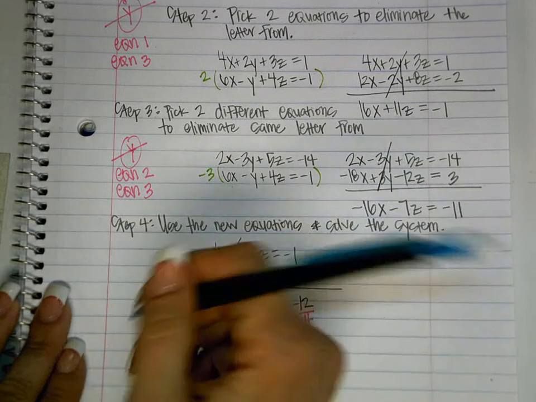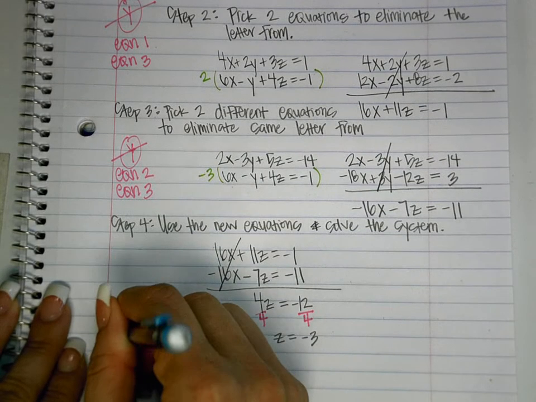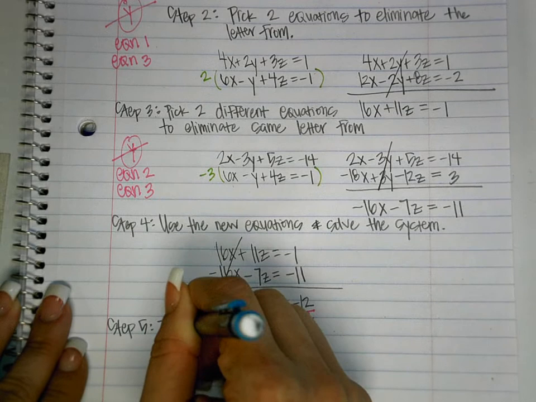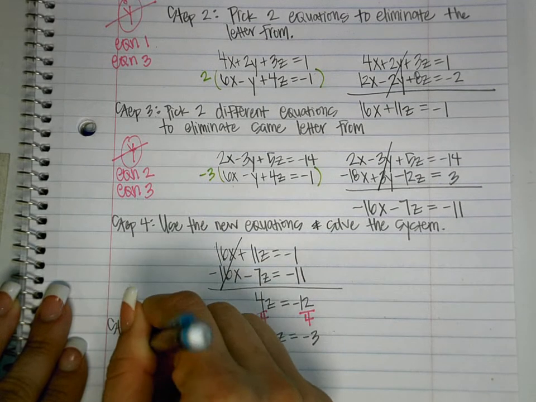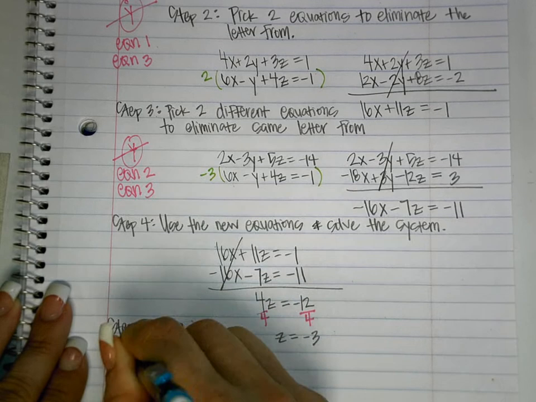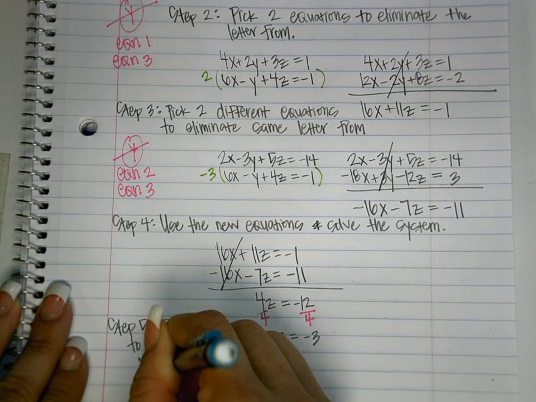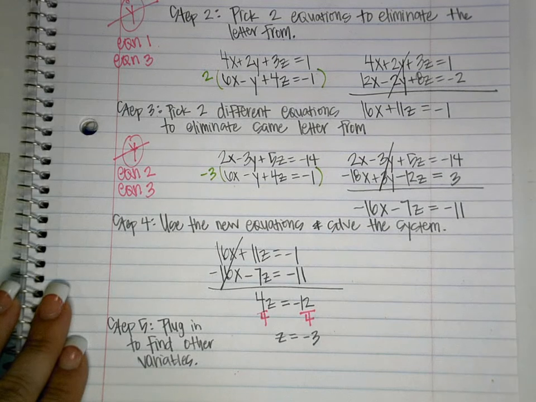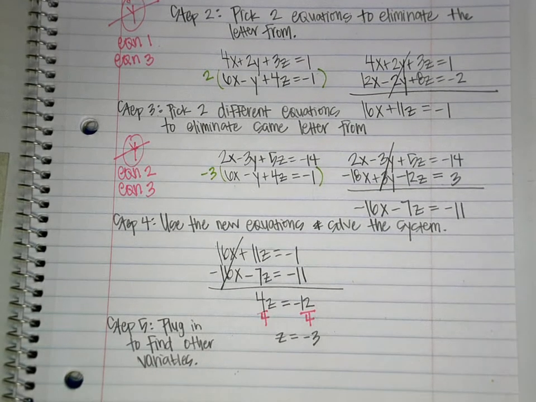Now, the last step, step 5, is to plug in to find the other variables. Okay, these are long questions, I know. But it's what you already know. We're just adding to it.